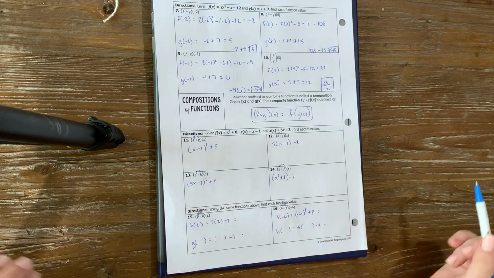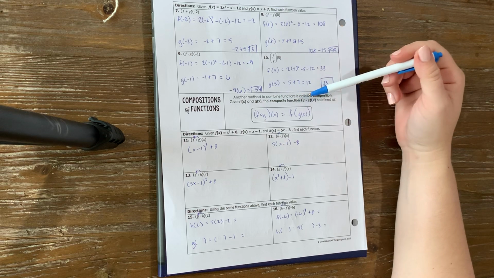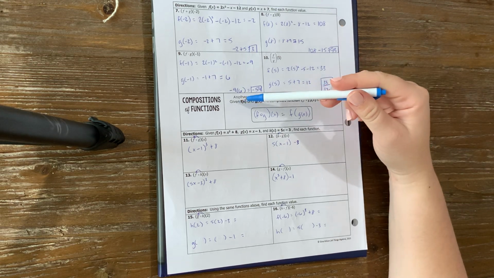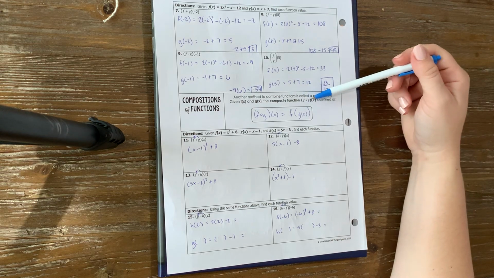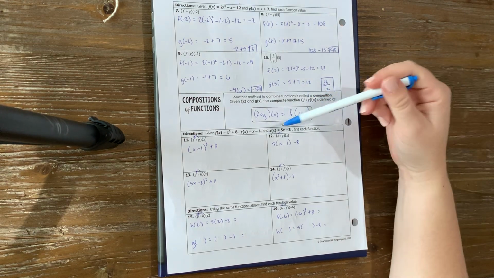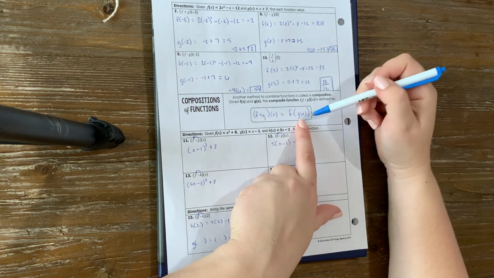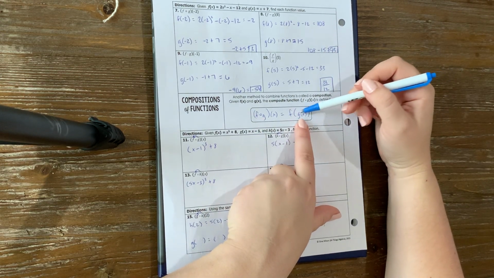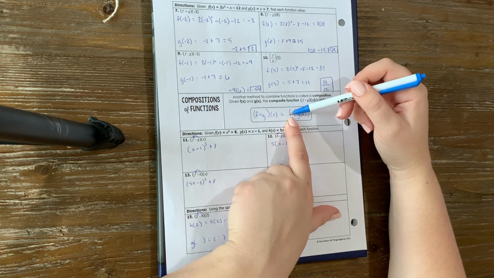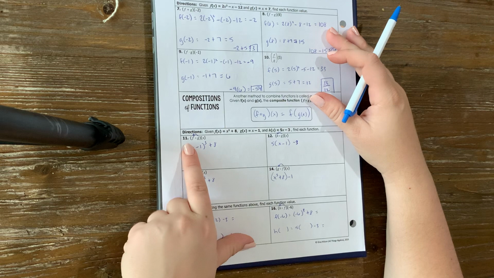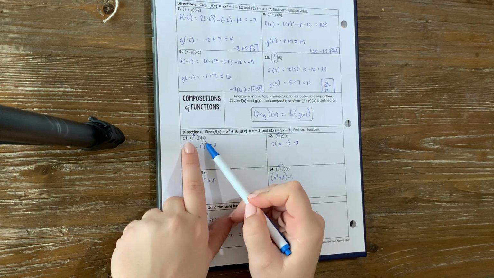Okay, the last section of our notes is compositions of functions. It says another method to combine functions is called a composition. Given f of x and g of x, the composite function f of g of x is defined as this right here, where the g of x takes the x value of the f function. So what that means, on number 11, it says f of g of x.